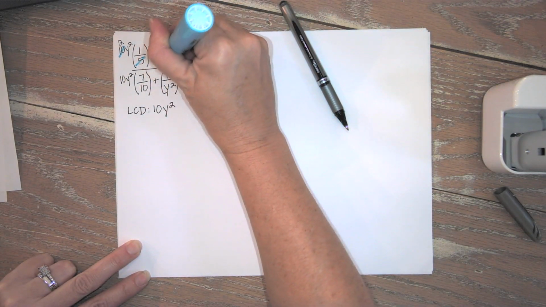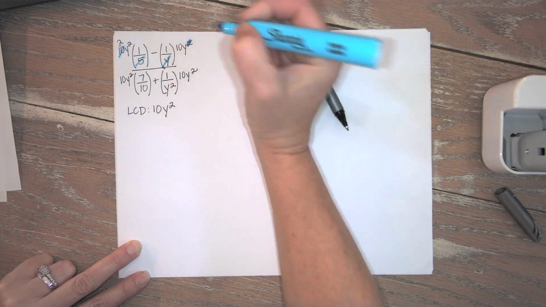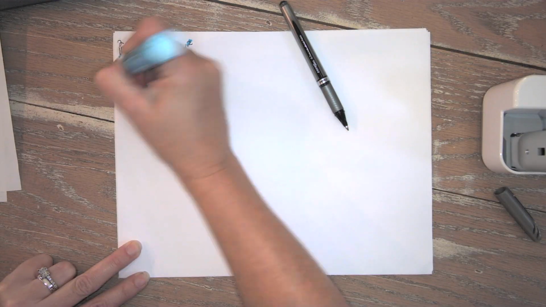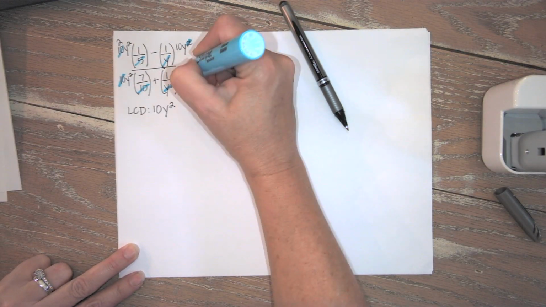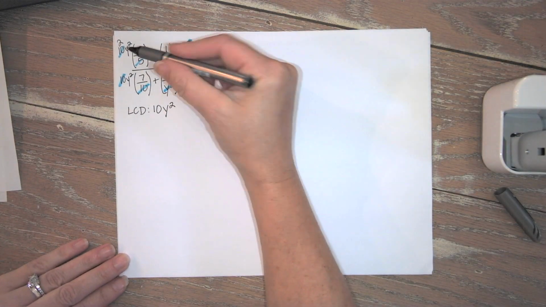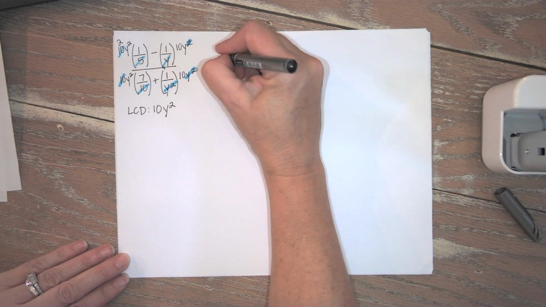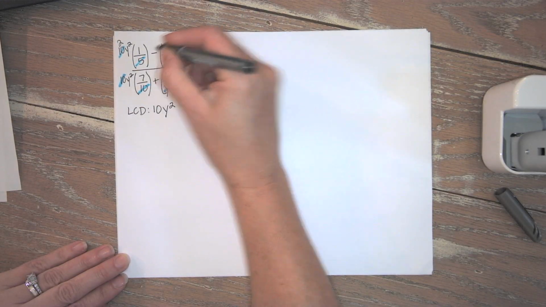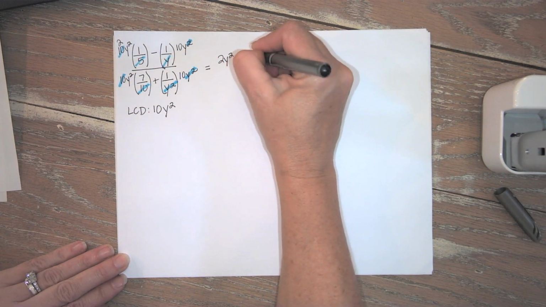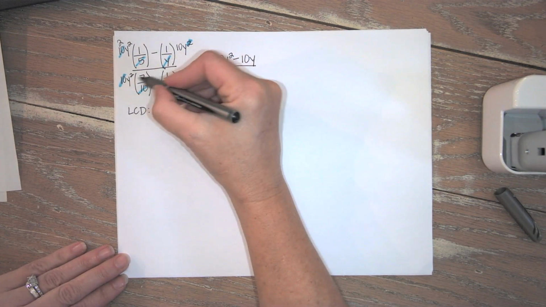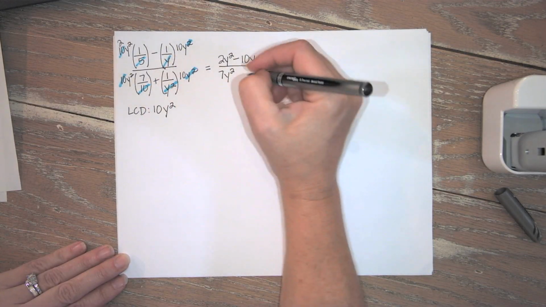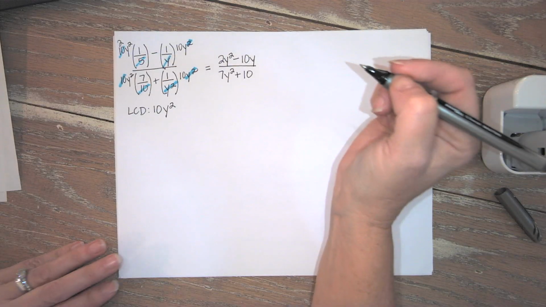Here we can cancel one y off the bottom and one of these y's off the top. Down here, 10 and 10. And down here, y squared and y squared. So let's see what we have left. We have here 2 times y squared times 1, that's 2y squared, minus 1 times 10y, so 10y, over 7 times y squared, and down here plus 10.